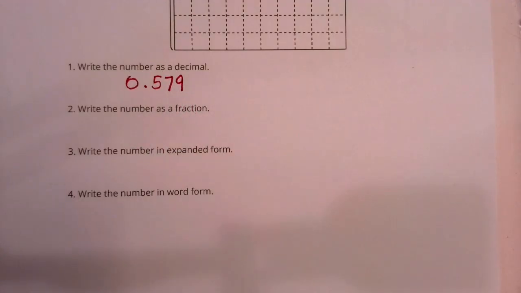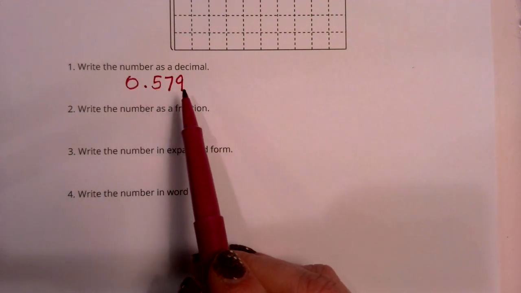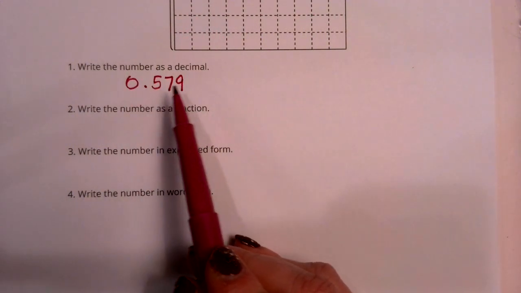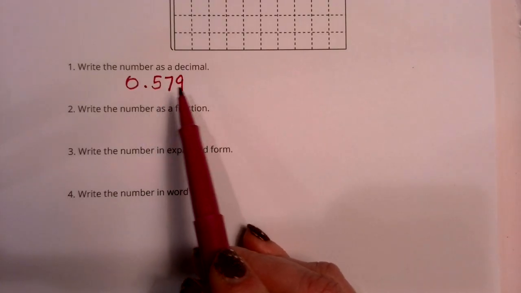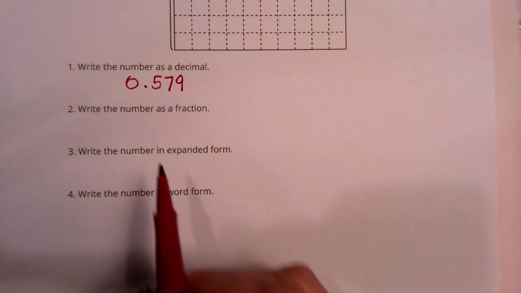Now we're going to write this as a fraction. Remember, boys and girls, when I read this number, 579, I'm going to hang on this final place value position where my last digit is sitting, and I'm going to say that. So this becomes 579 thousandths because this 9 is in the thousandths place.